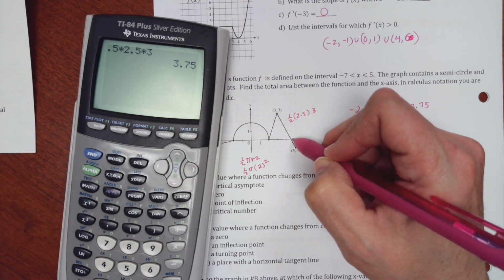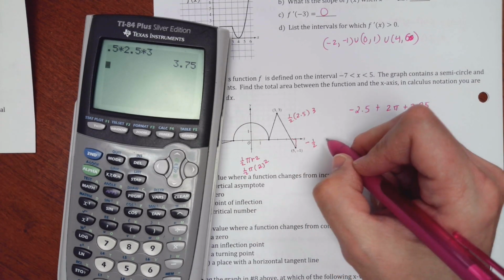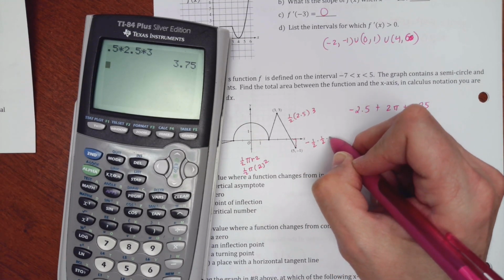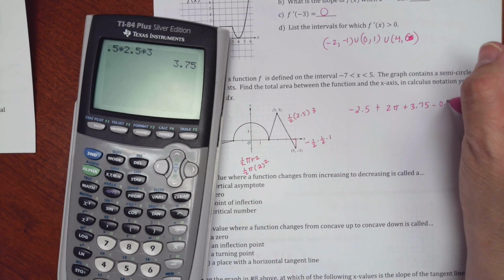And then we have this little tiny part right here that's below. So this little triangle right down here. So it's going to be negative 1/2. The base is 1/2, and the height is 1. So that's -1/4, or -0.25.